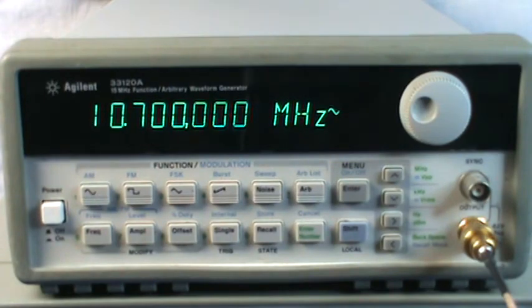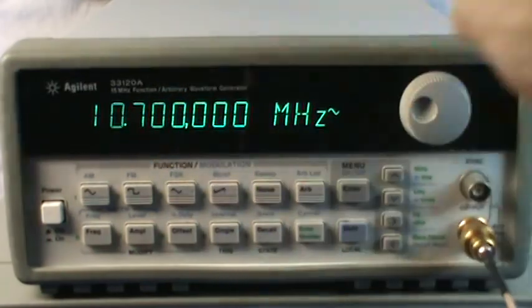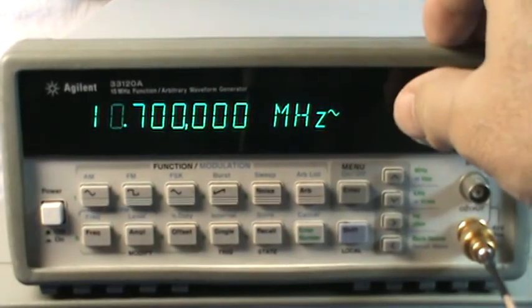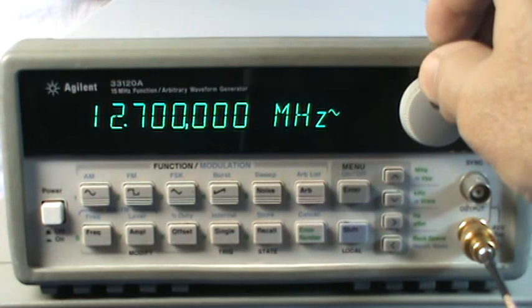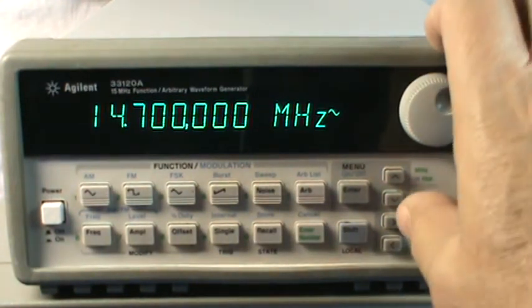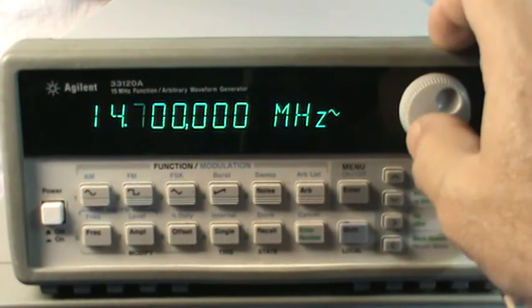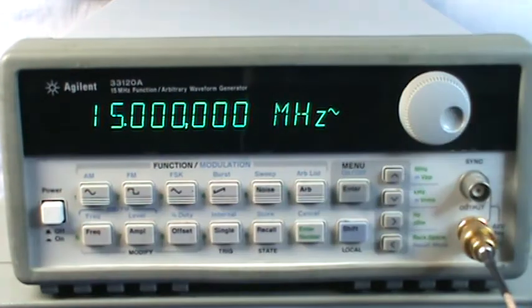Frequency also can be changed from this rotary knob, actuating a desired digit, like this one, for instance. So the maximum frequency is 15 MHz. I can select this one, and after I press this one, the last digit is actuated, so this is the maximum frequency of this generator.